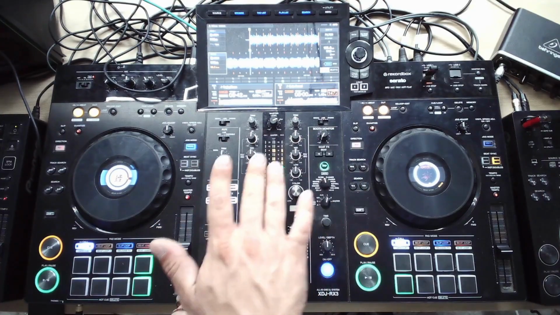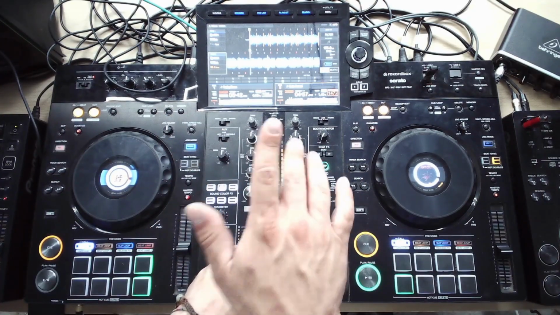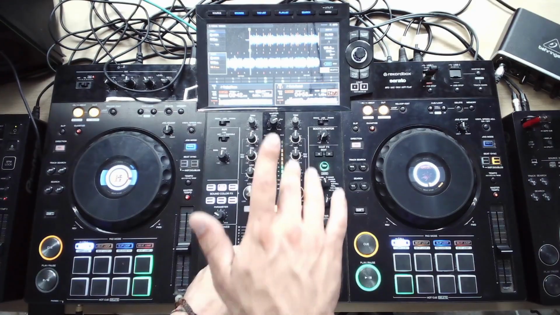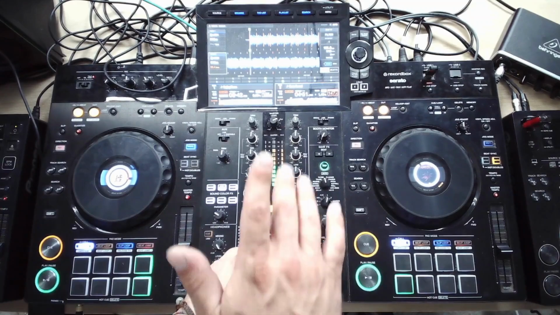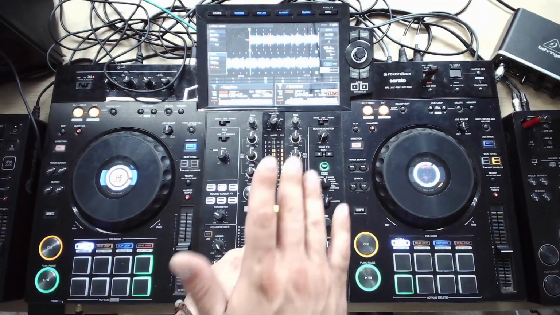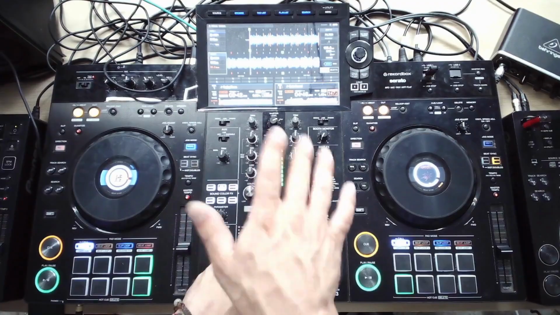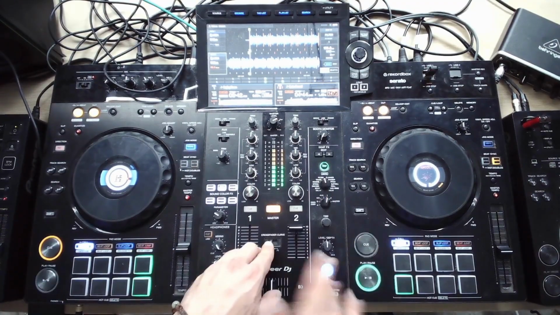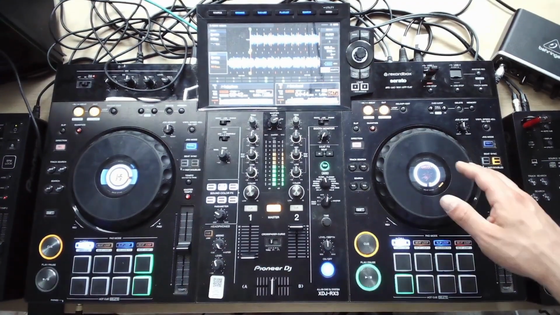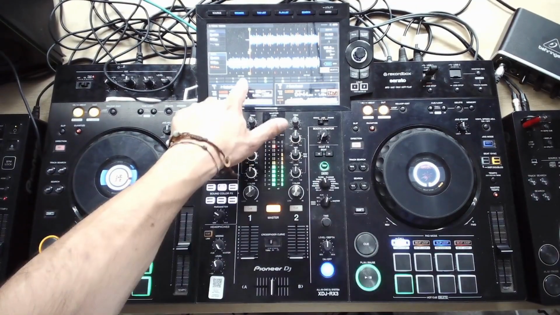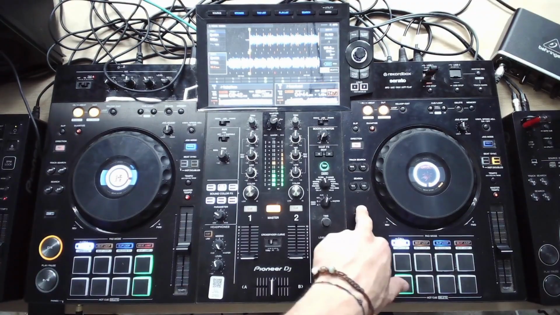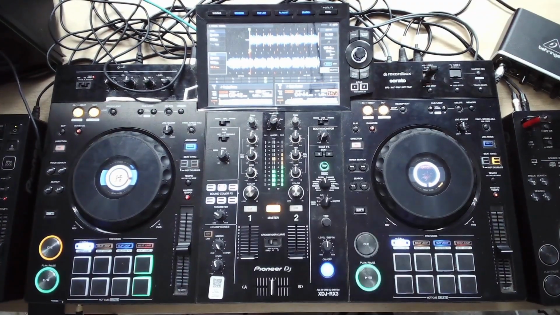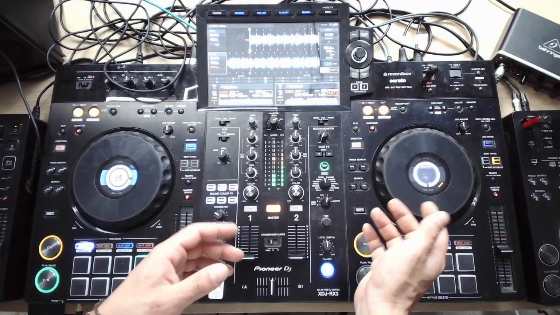Let's actually try it out and see how it works. I successfully set it up. Actually, there was already a pre-existing cue point located right here, which I am now going to delete by pressing the Shift key and simultaneously pressing the corresponding pad.